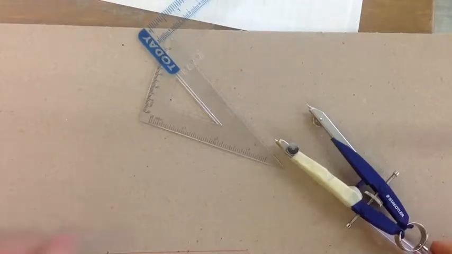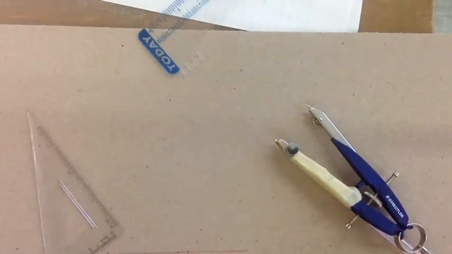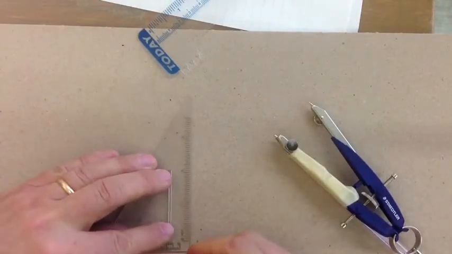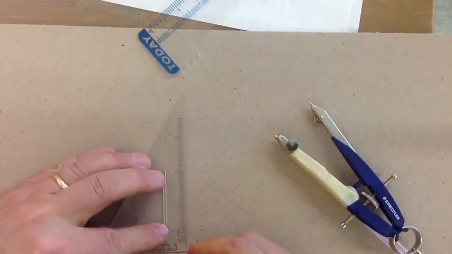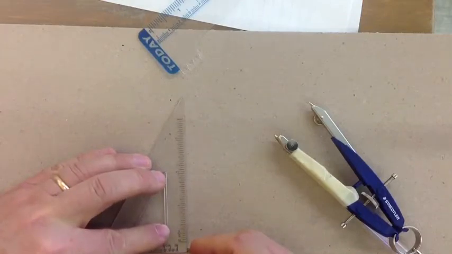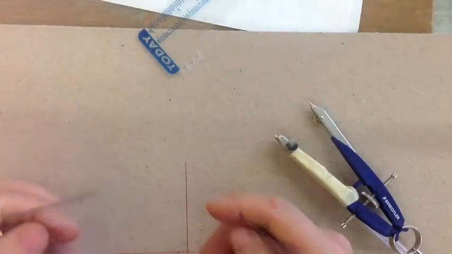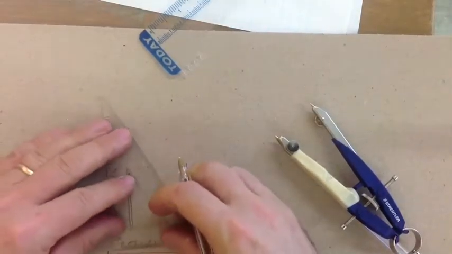Okay, so I need a line that's going to come off that, and I need it to be exactly 90 degrees. So I can use my set square, you could use a perpendicular bisector. I think the set square is good enough for that. The set square is this triangular looking thing that comes in your geometry set.